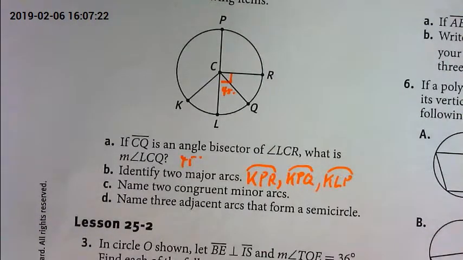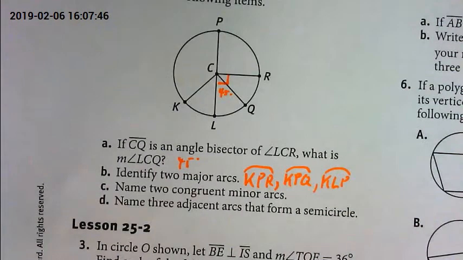Any arc that is more than 180 degrees but less than 360 is a major arc. Now, also being said there, you have to make sure you use 3 letters. The 2 on the ends are the endpoints of the arc. The one in the middle shows the direction that you're going around the circle. So in each case, the 2 on the ends are the endpoints of our arc, and the one in the middle is the direction we're going around the circle.